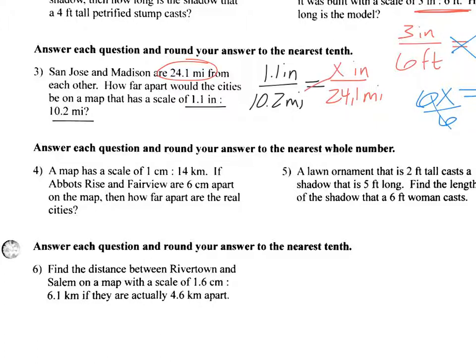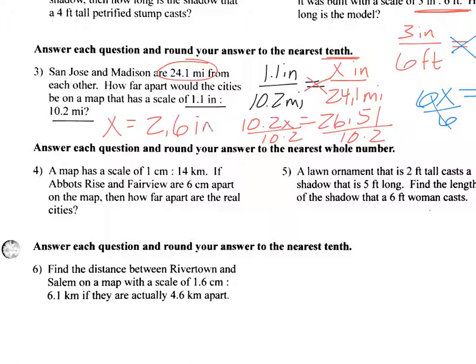Cross multiply, 10.2x equals, so I get my calculator out, 24.1 times 1.1 is 26.51. You're going to divide by 10.2, and x would be, it says nearest tenth, it gets 2.599, so that would round up to 2.6, and again my units are in inches for this problem.